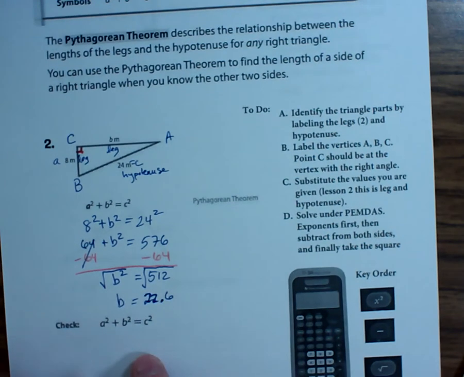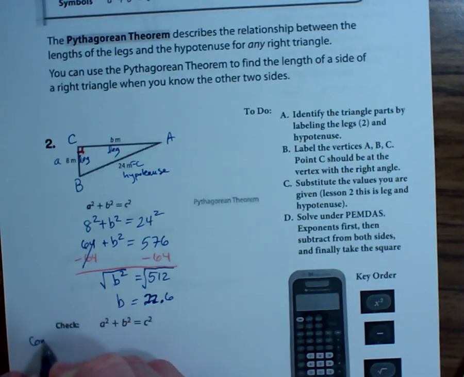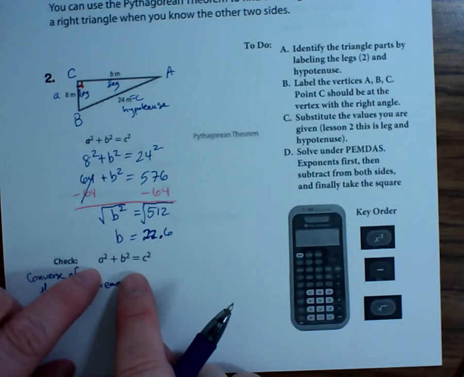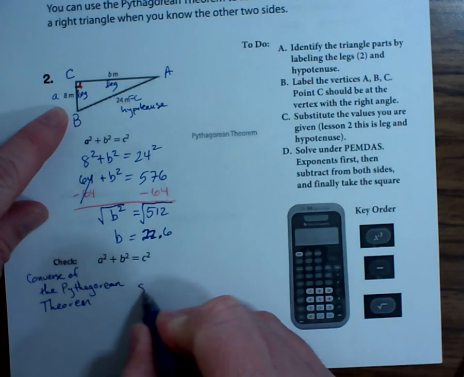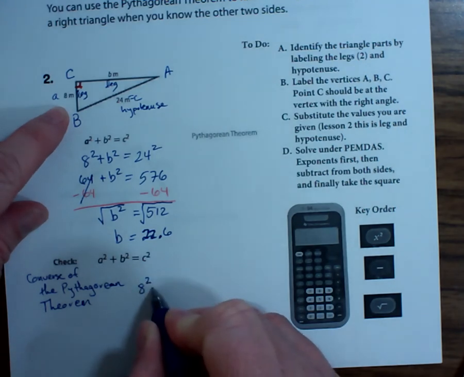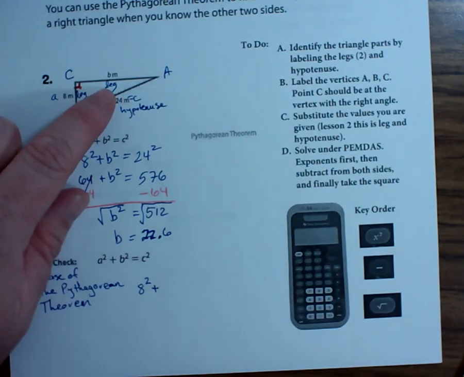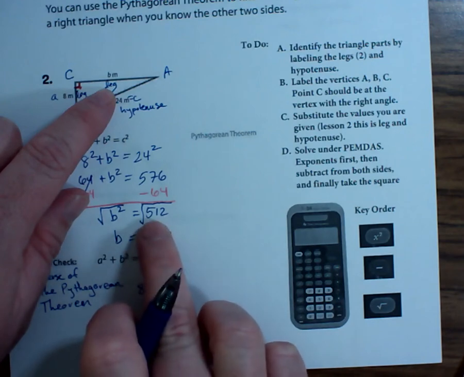Now it says check. This is applying the converse of the Pythagorean theorem. Now we're going to check it by putting in all the values. So we're going to do 8 squared plus b squared. Now remember that we evaluated it and we rounded, so let's put the original amount in there.